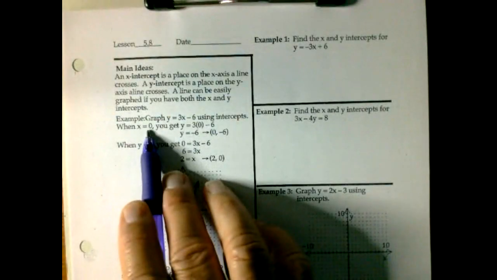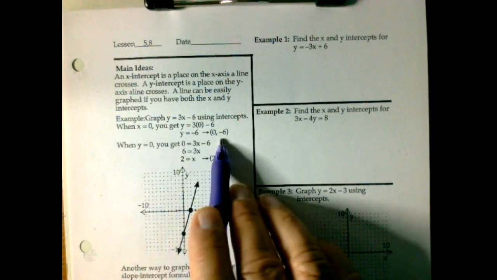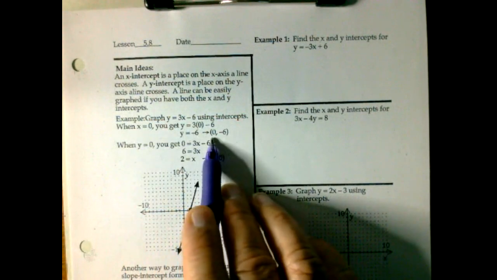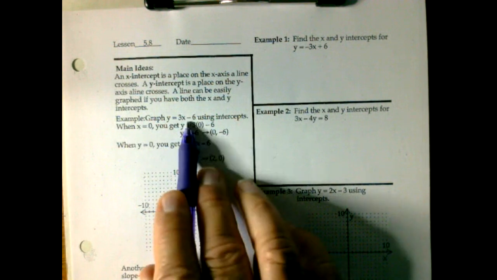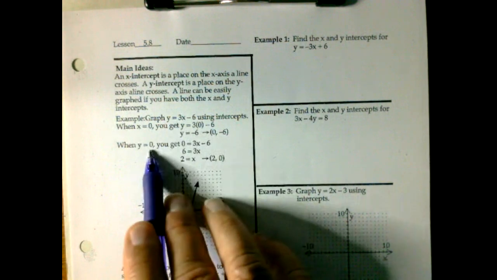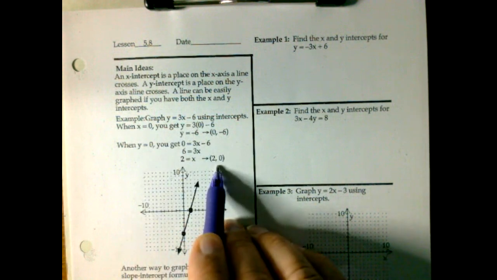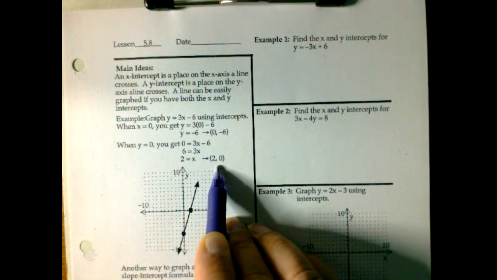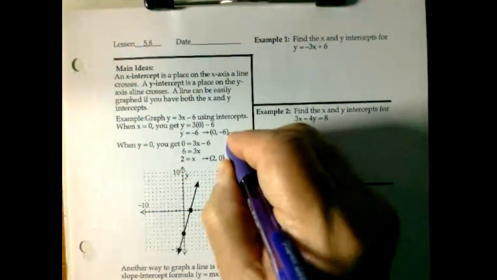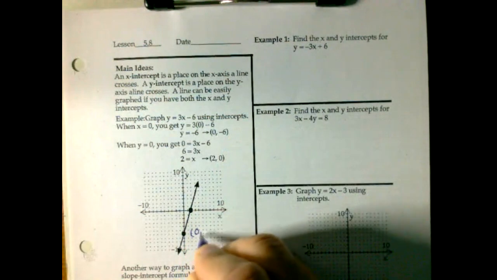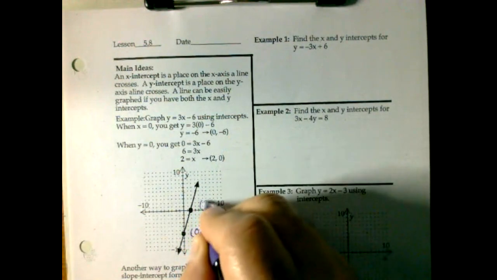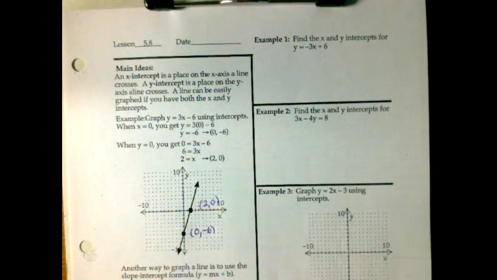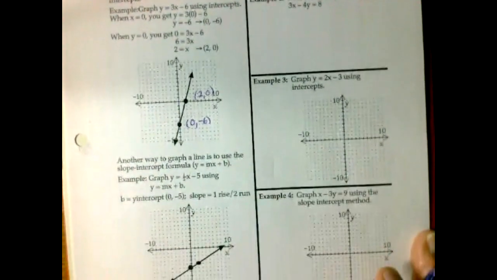Now here's an example. As you could see, all you have to do is plug in a 0 for x, and you get y, and the coordinates are 0, -6. Take the same equation and do the opposite. Put a 0 for the y, solve for x, and you get the coordinates 2, 0. Now, from these 2 points, I put 0, -6 down here, and I put 2, 0 here, and you can see where those 2 are plotted, and then a line is drawn through them.